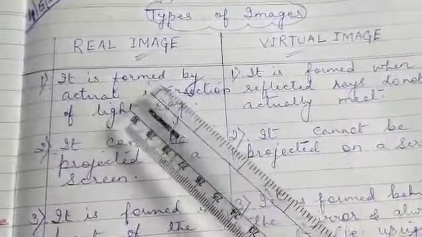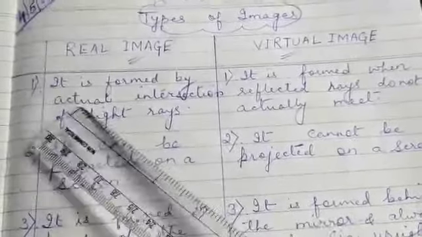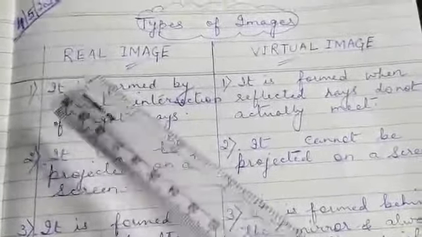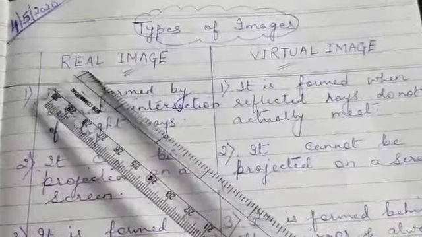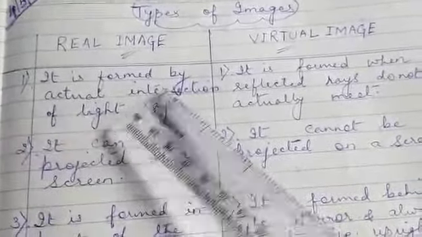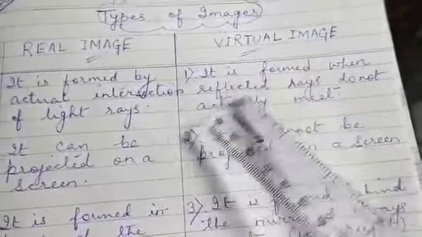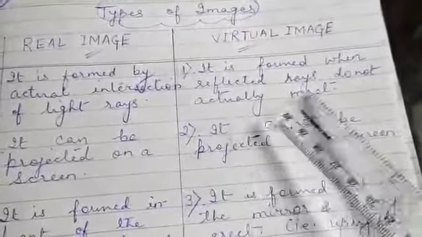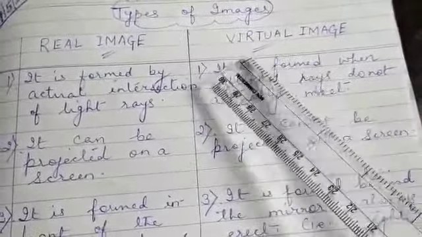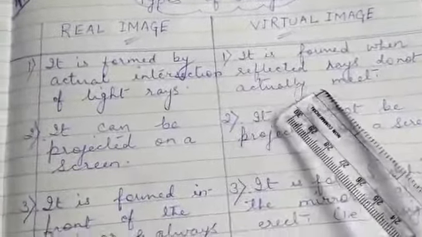When a beam of light falls on the mirror and after reflection the rays actually meet, that is known as formation of a real image. So how can we define this? It is formed by the actual intersection of light rays. And a virtual image is formed when reflected rays do not actually meet. This type of image is called a virtual image.